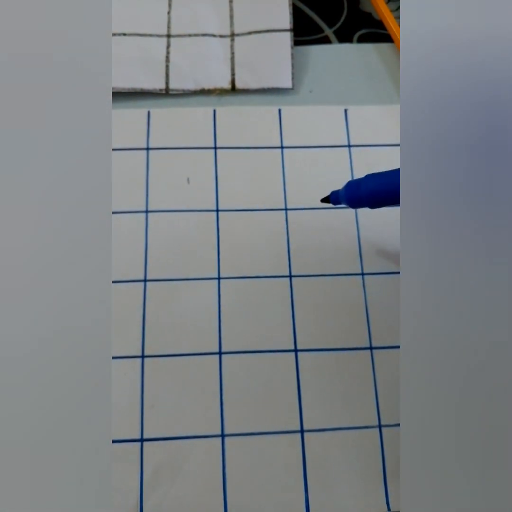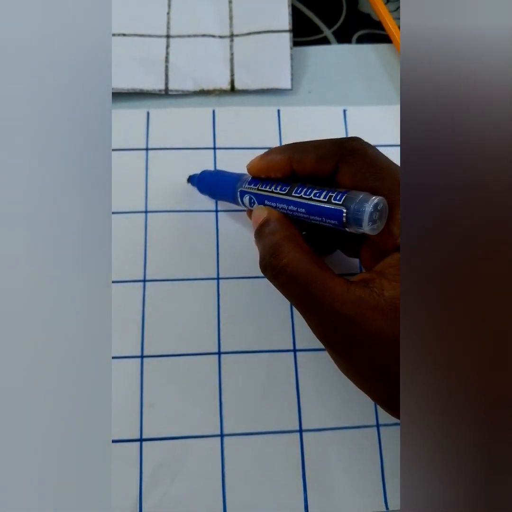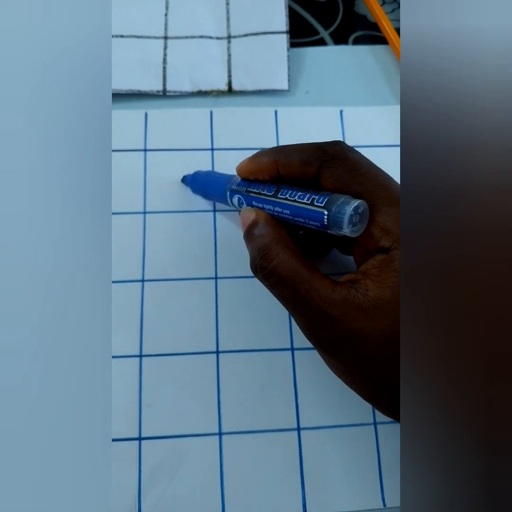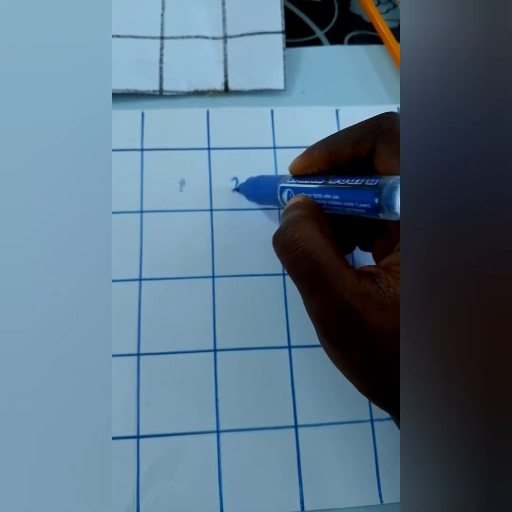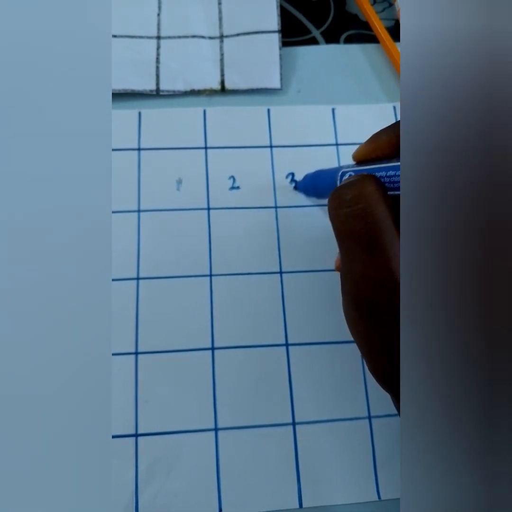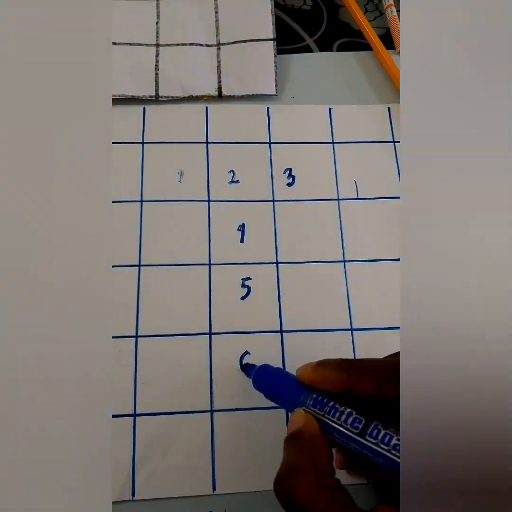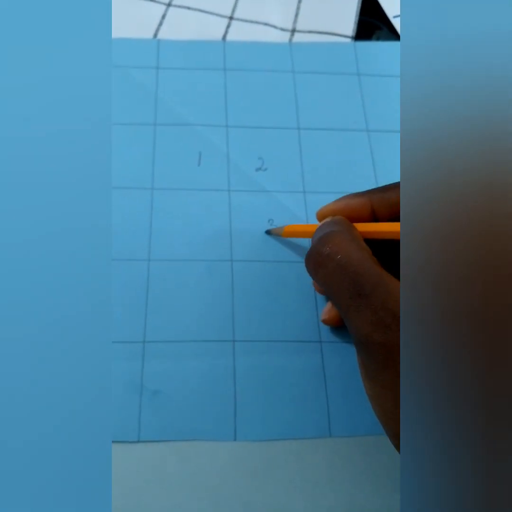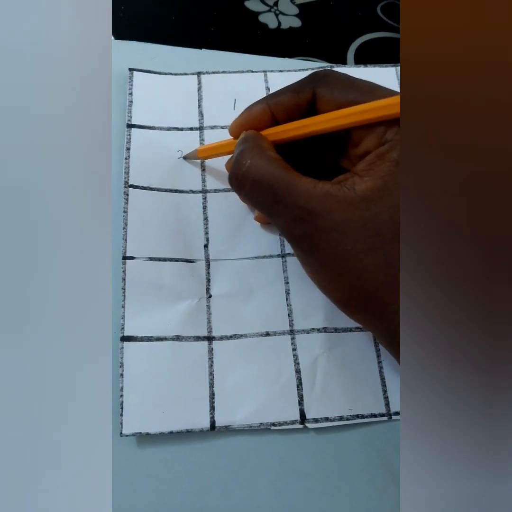So first of all, I'm going to make the net of a cube, the one that looks like a T. I'm going to just use my marker to number all the parts I'm going to secure. All the parts I've written numbers on will be safe, while the ones without numbers, I'm going to cut out carefully with the scissors.